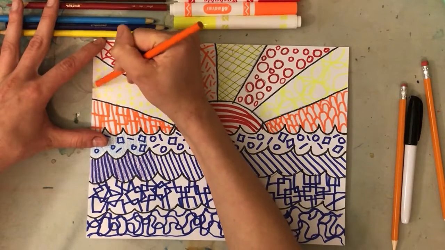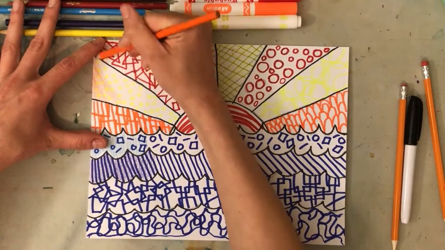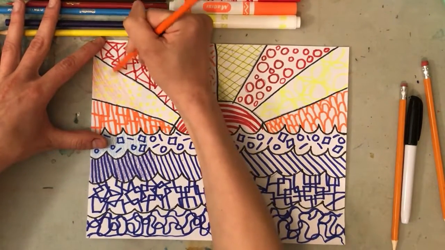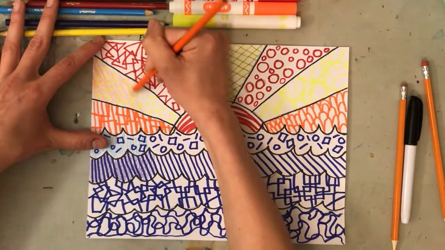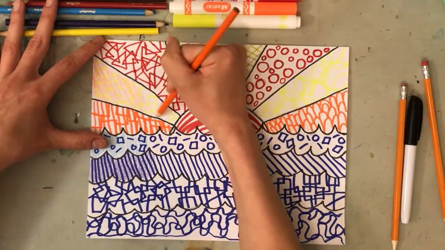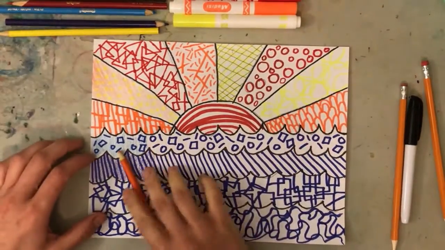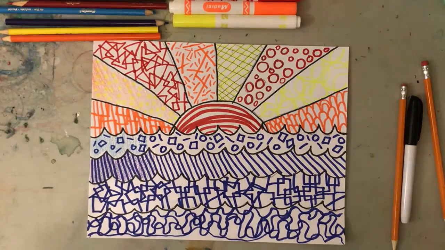I need to sharpen this. A background here of orange. And it's kind of a cool effect when the marker is a different color than the background. It has a cool effect to it, as you'll see. So I'm going to take a second and do my background coloring with my colored pencils, and then we can look at the final result.